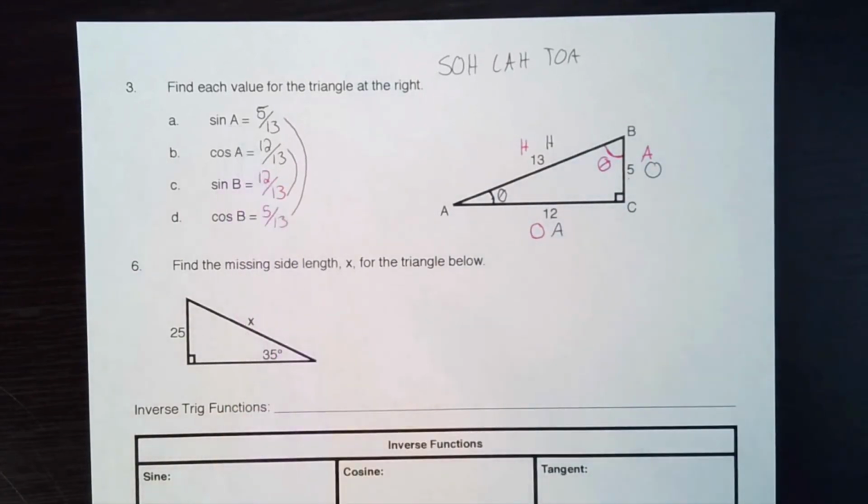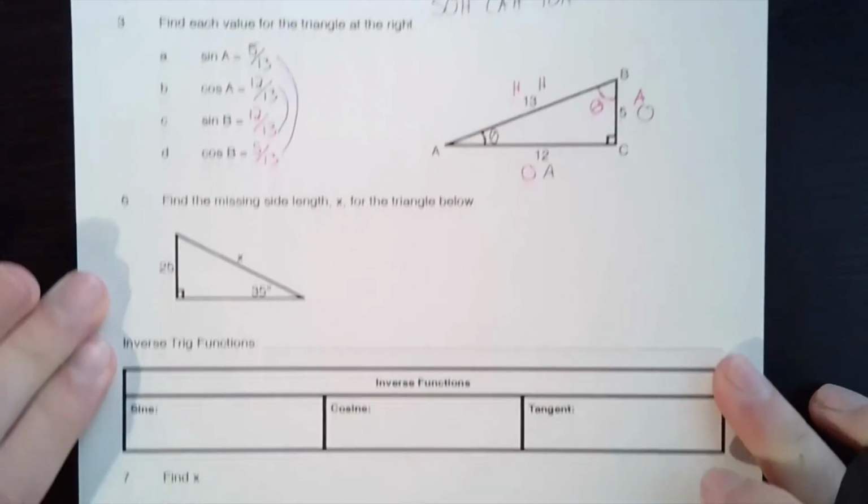Okay, that's actually what we refer to as a trig identity, that those are the same. We're not going to talk about those much this year, but you'll talk about those a lot more in the coming years. Let's go ahead and talk about number 6 here as well.